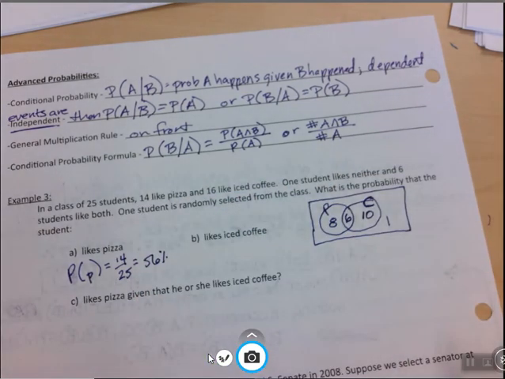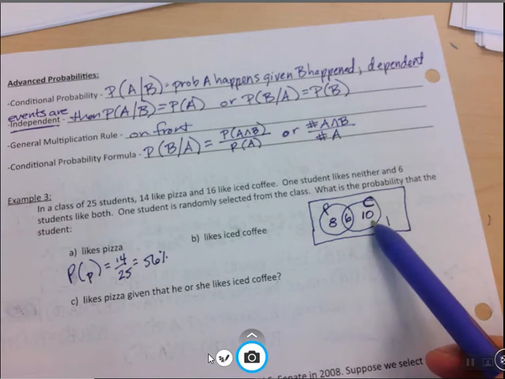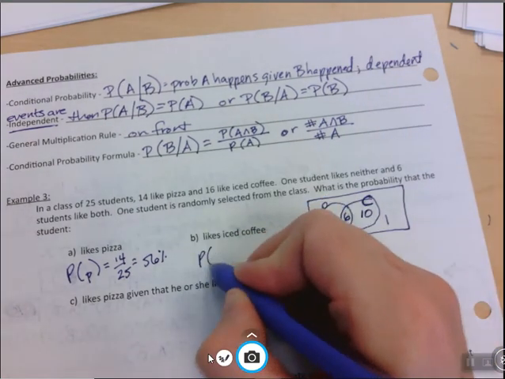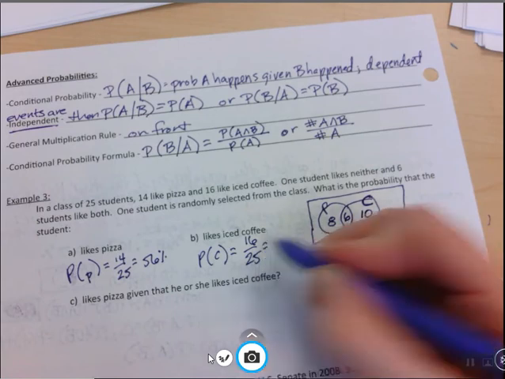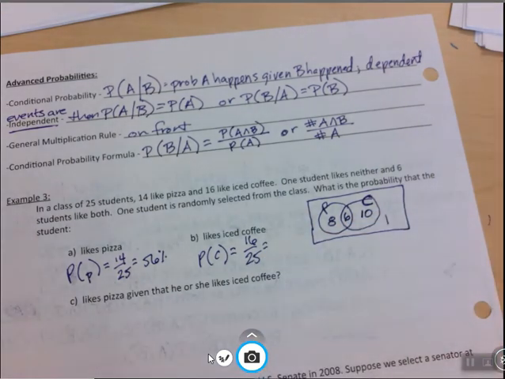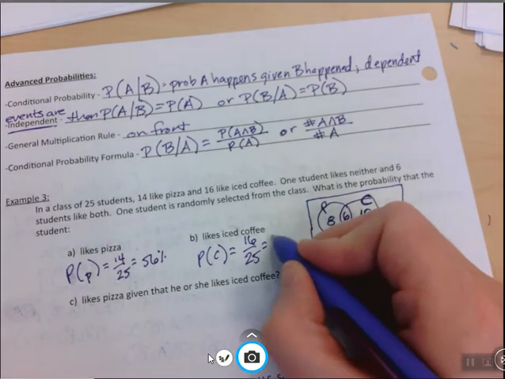Alright, likes iced coffee. So you need both of these. Probability of coffee, 16 out of 25, which is what percent? 64%.